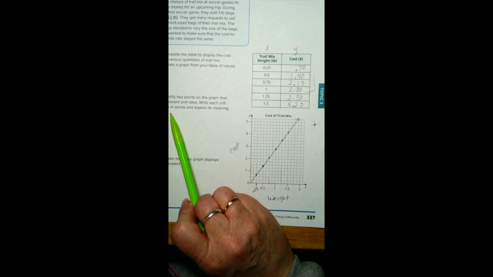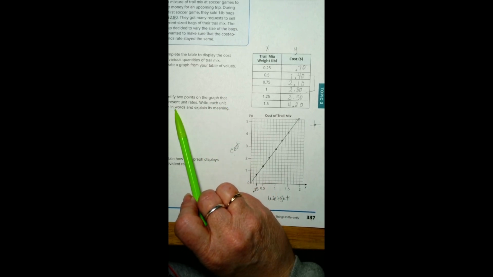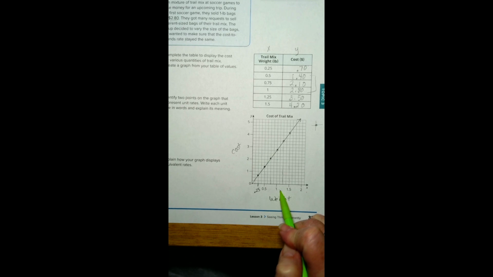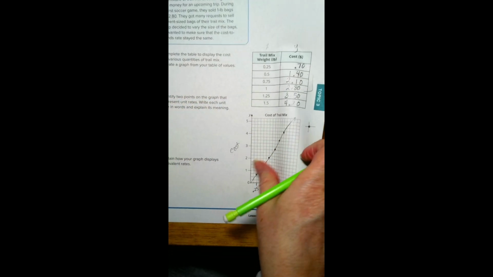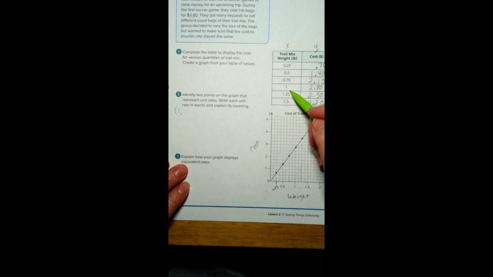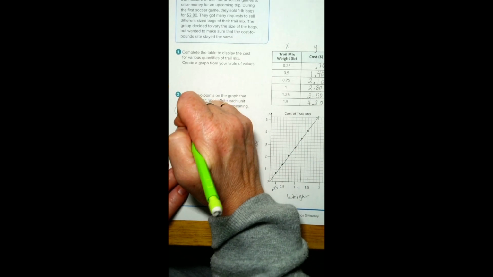Identify 2 points on the graph that represent unit rates. Write each unit rate in words and explain its meaning. So unit rate means one of the values is 1. So let's see, when our x is 1, so when we go over to 1, then we go across here at the y, so 1 pound was $2.80.